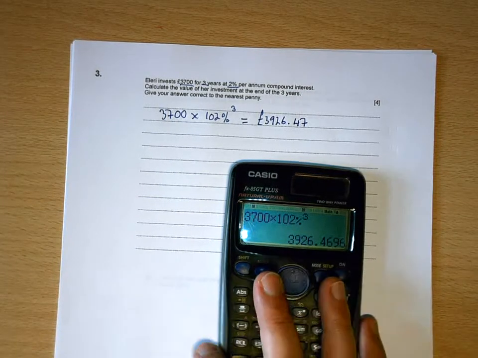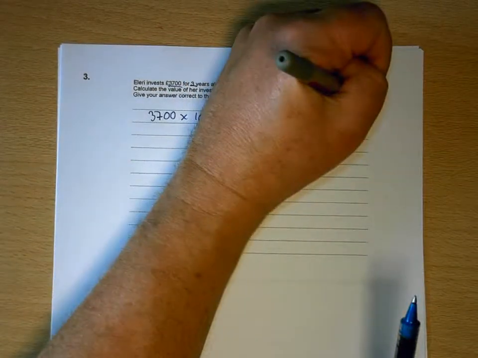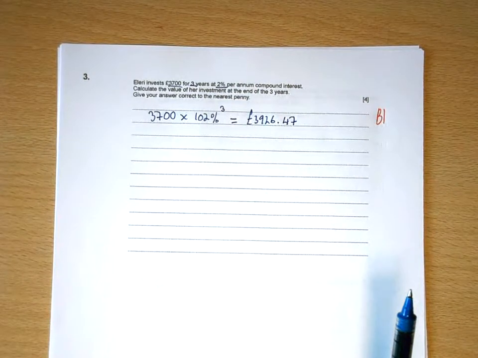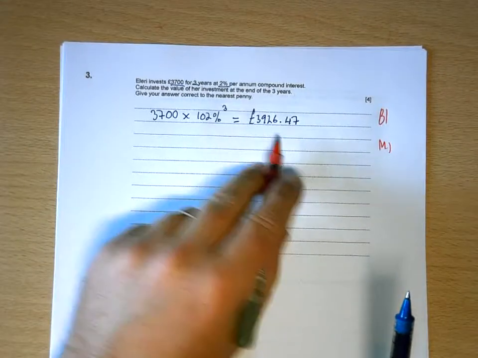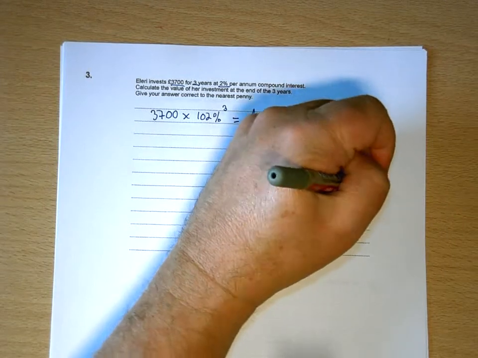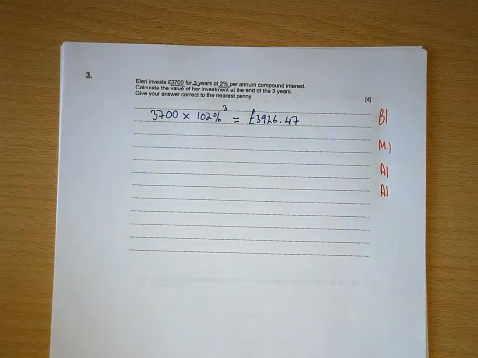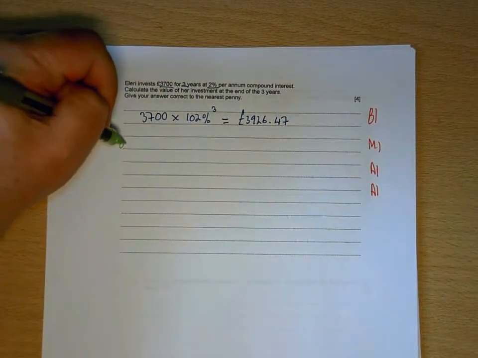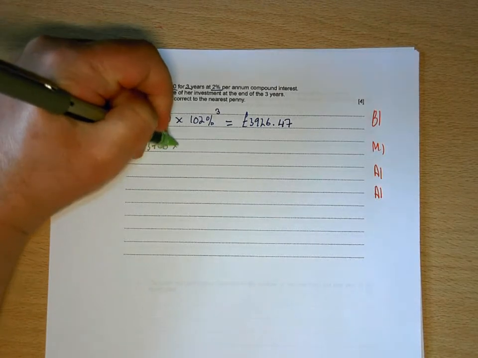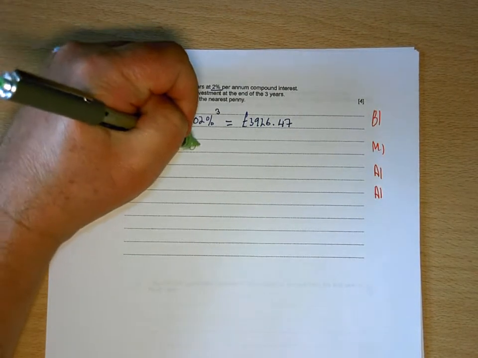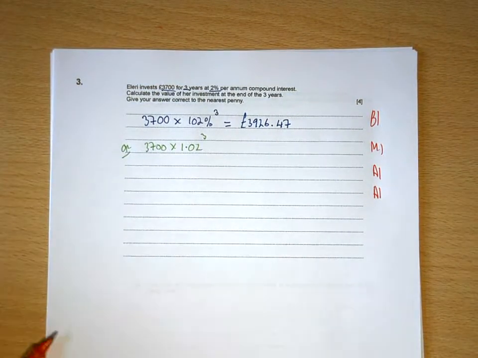So that's it, all in one line, 4 marks. 1 mark for the 102%, or 1.02. 1 mark for the line of maths. 1 mark for an answer that's unrounded, and 1 mark if you correctly round your answer. So again, if you want to go decimal version there, the alternative would be 3,700 times, to turn 102% into a decimal, 1.02 to the power of 3.